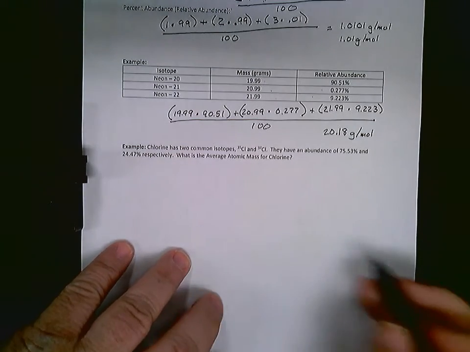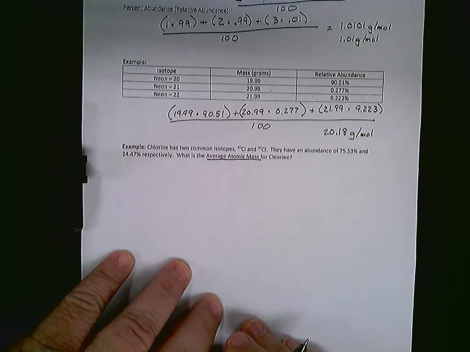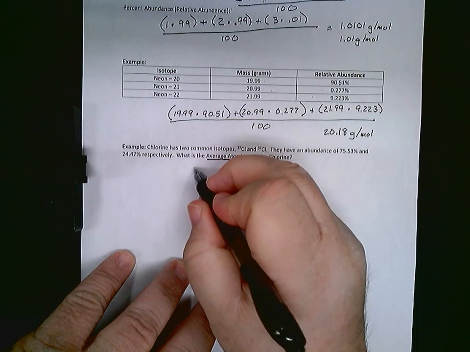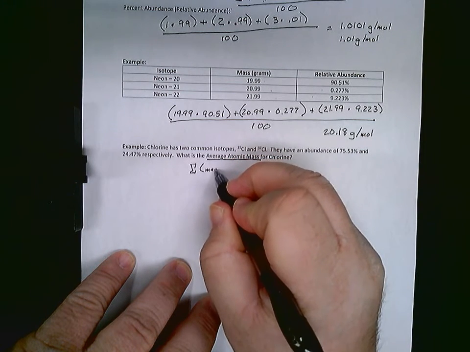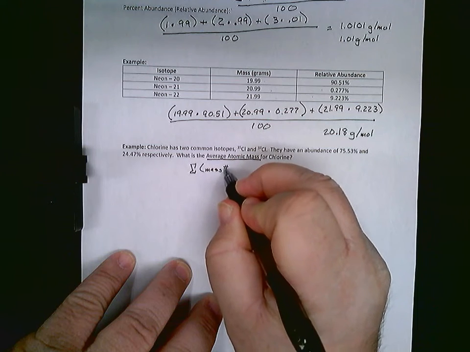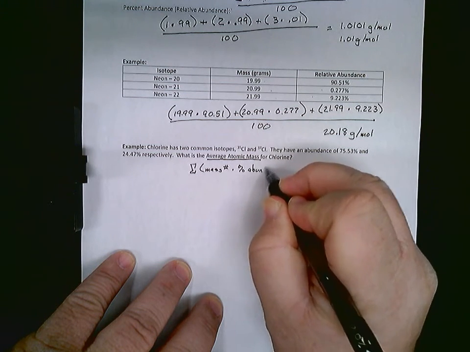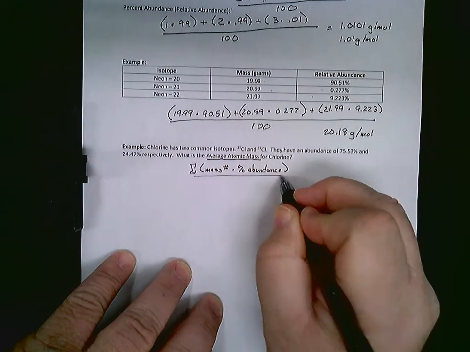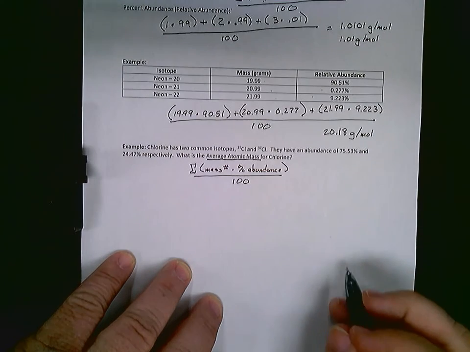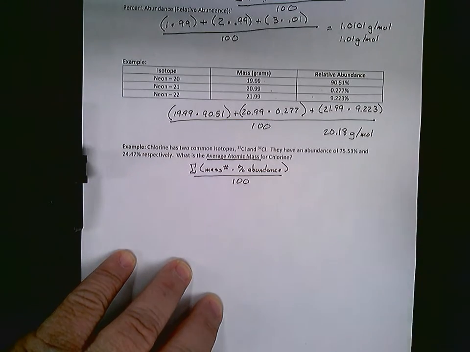All right? The first thing, it's going to tell me exactly what to do right there. I want the average atomic mass. That means I'm going to use my wonderful little formula. So that's that sum formula, okay, of mass number times percent abundance. Again, I like to divide by 100. All right, so now I've got to find out how many isotopes. I've got to get all that information.